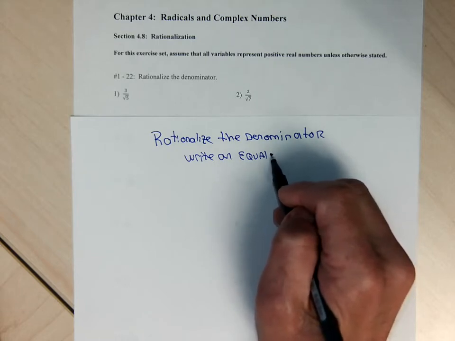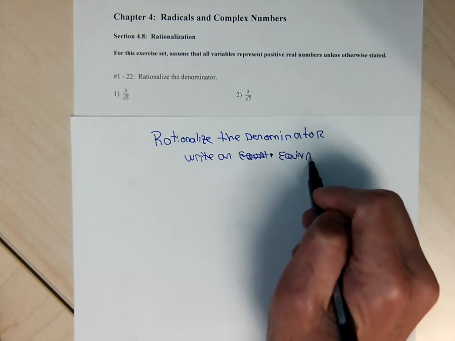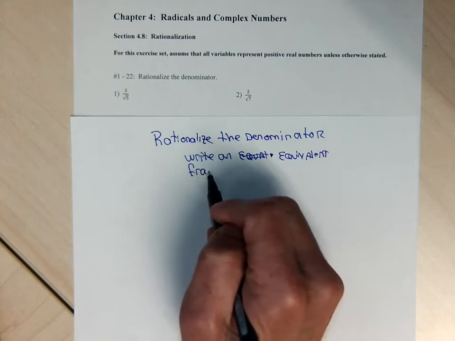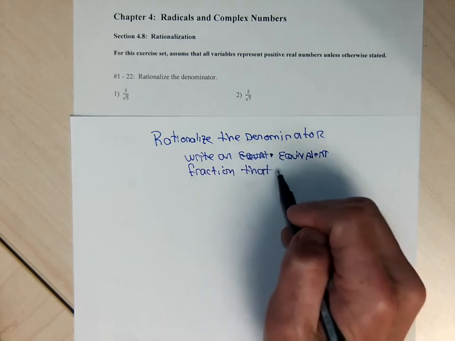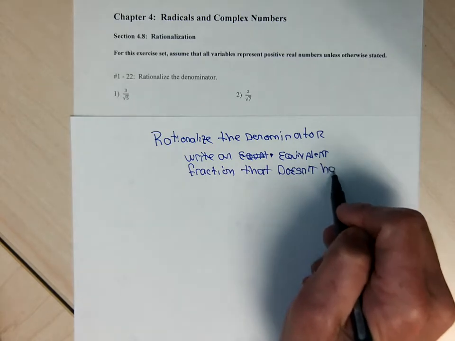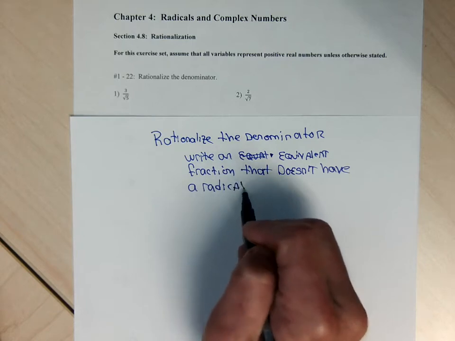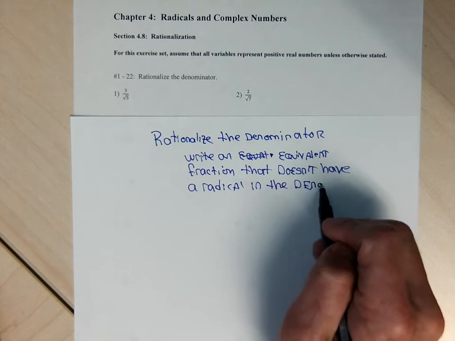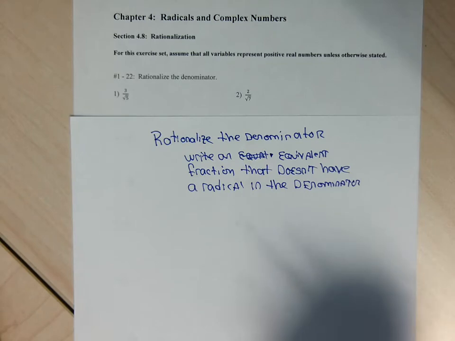Write an equal fraction. I'll say equivalent because it looks the same, but they're equal. So I'm going to write an equivalent fraction that doesn't have a radical in the denominator. And this isn't particularly hard, it's actually kind of easy. This will be the idea of writing the equivalent fraction.